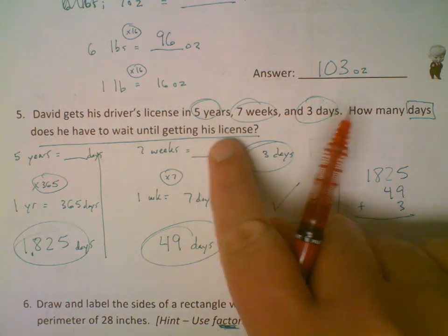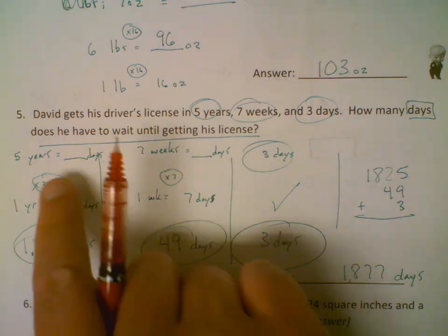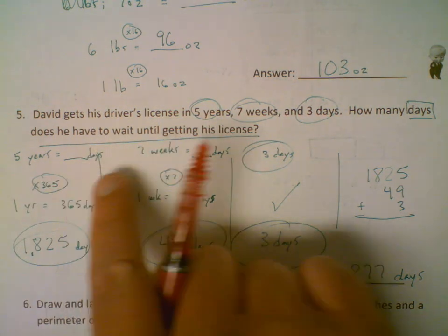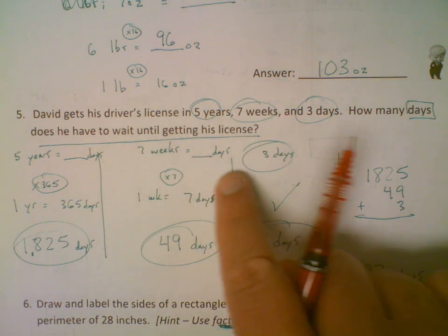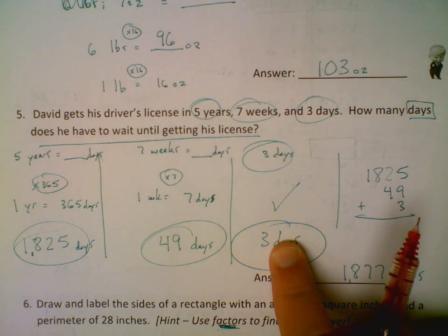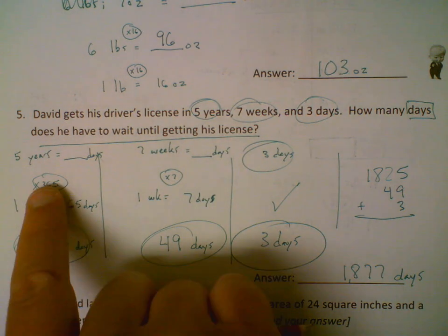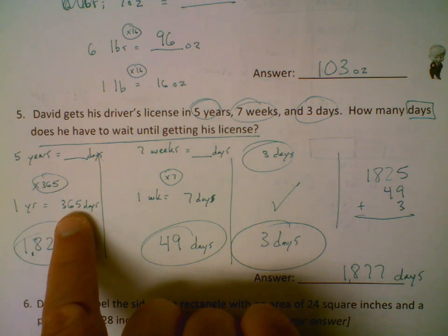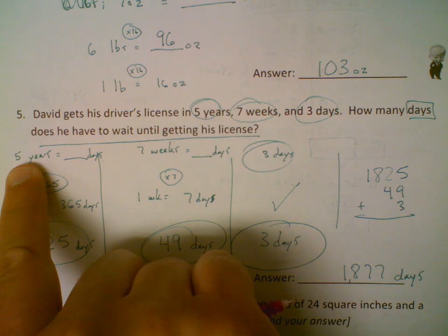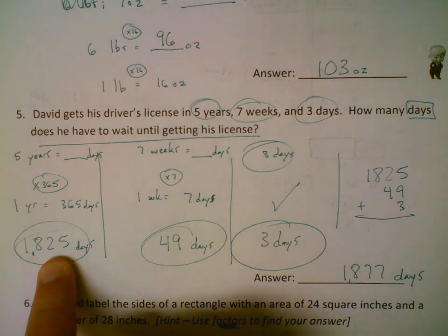Okay, 5 years, 7 weeks, and 3 days. So I put down 5 years as blank days, 7 weeks as blank days, and 3 days. Well, 3 days is 3 days. That one's done for you. So I did 1 times 365 is 365. So if you do 5 times 365, you get 1,825.